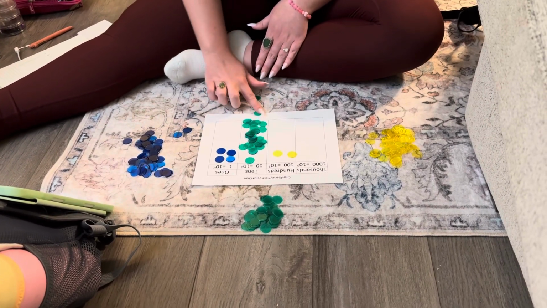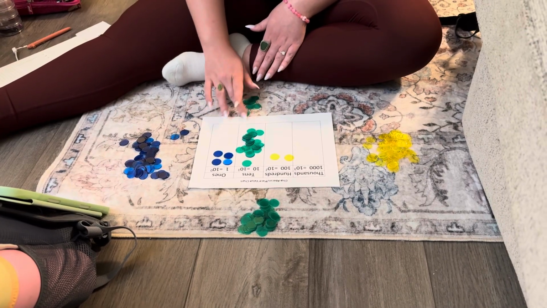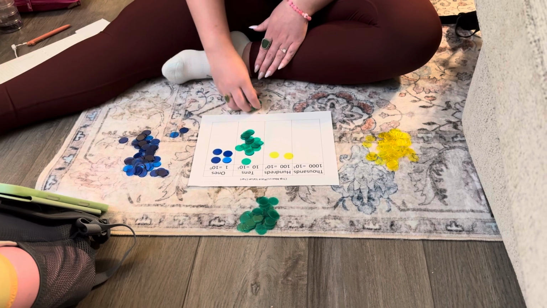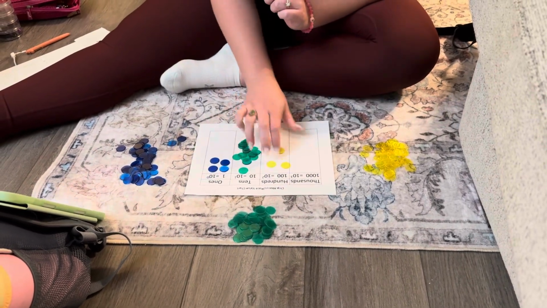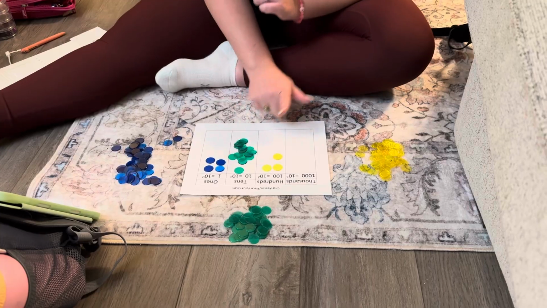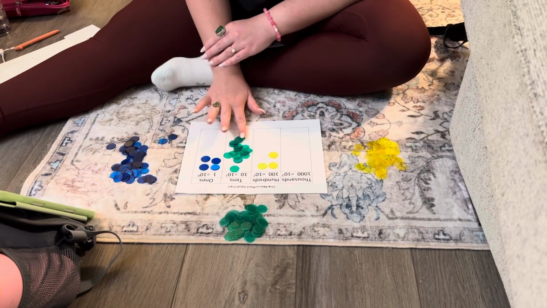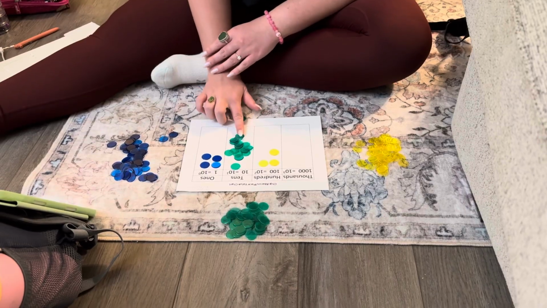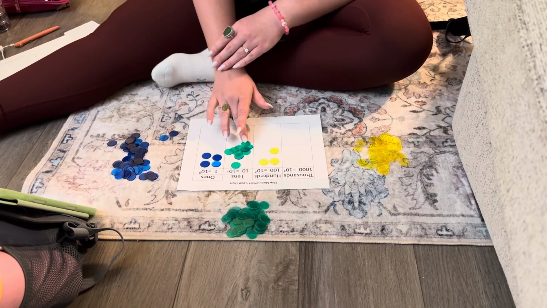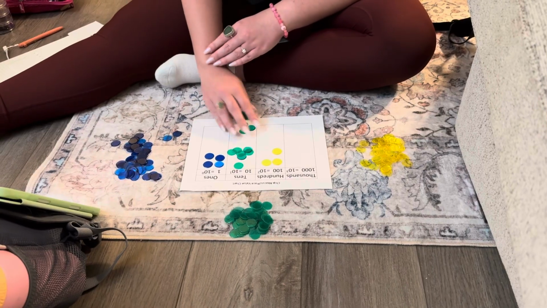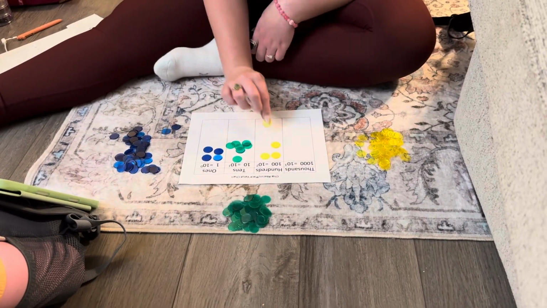So we have 1, 2, 3, 4, 5, 6, 7, 8, 9, 10. So we have 10 that we can move back and put 1 in our hundreds place. It's really important that you remember to put 1 over here after you take these ones out. So let's do it again. Let's do 1, 2, 3, 4, 5, 6, 7, 8, 9, 10. We have another 10 that we're going to take out and add another one over here.